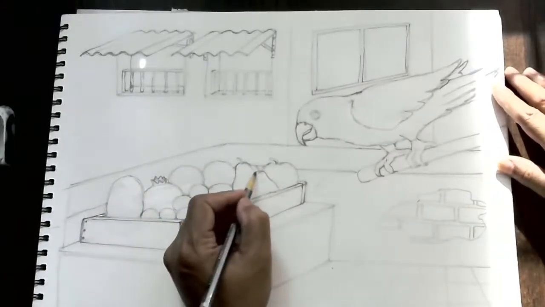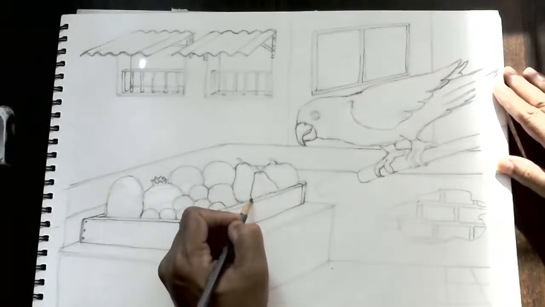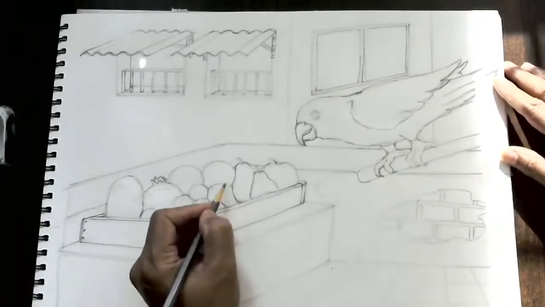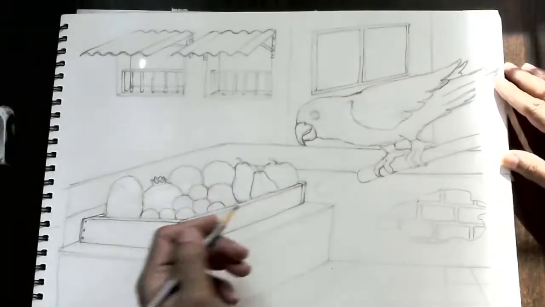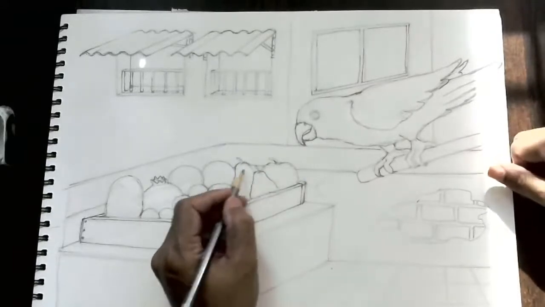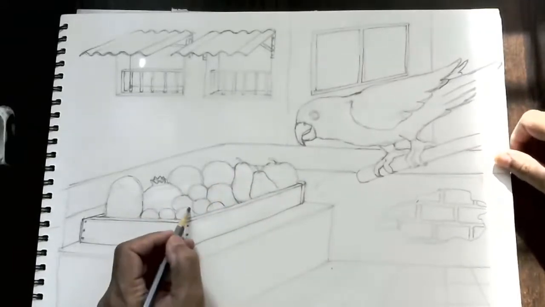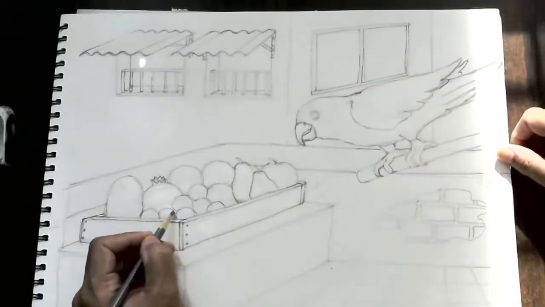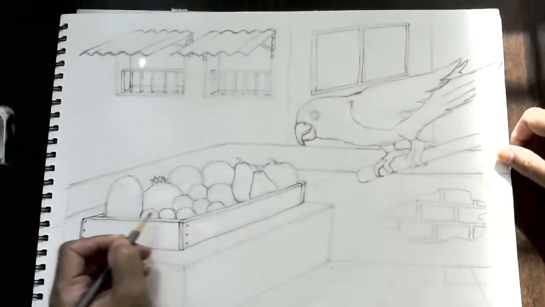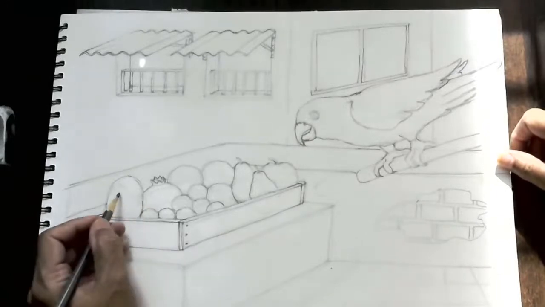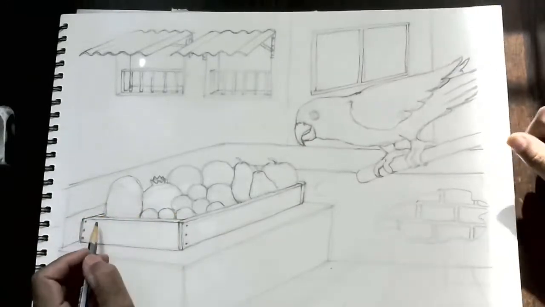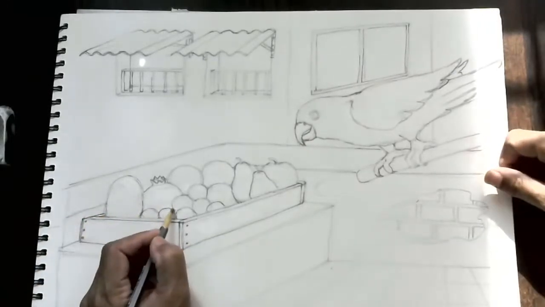I have drawn a few fruits. I think drawing fruits is not very difficult for you. You can choose any one of them. I have taken say apple, pear, then oranges, musambi like that. Then some fruits like this, a papaya, pomegranate, like that.